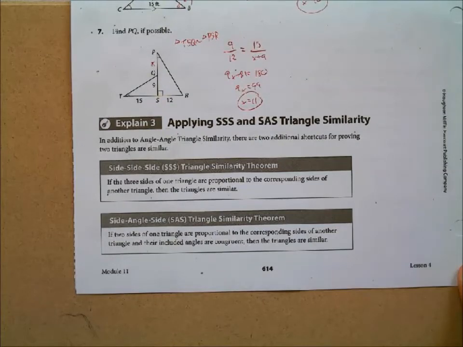Okay? So we've got angle, angle. We've got side, angle, side. We've got side, side, side for similarity. But if you remember in congruence, we had side, side, side. We had side, angle, side. We didn't have angle, angle. We also had these two as well. Angle, side, angle, angle, angle, side. And of course we had like hypotenuse, leg too.